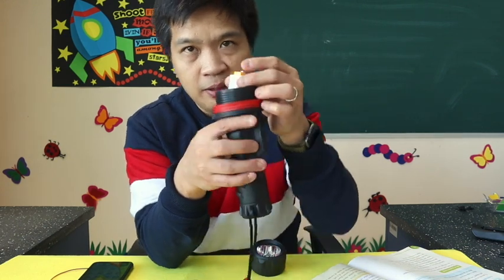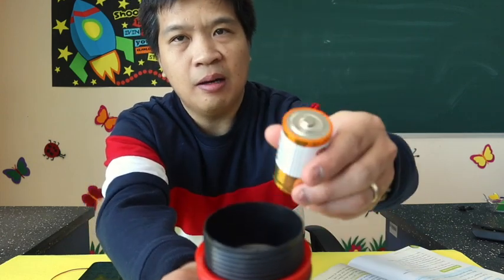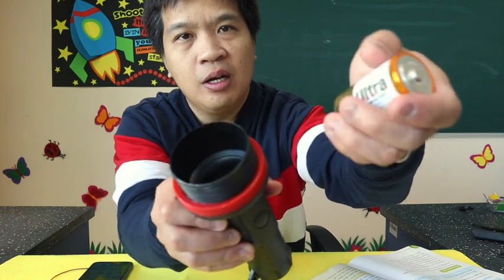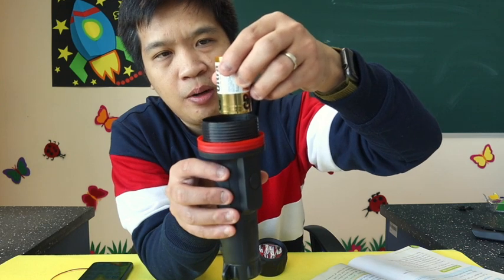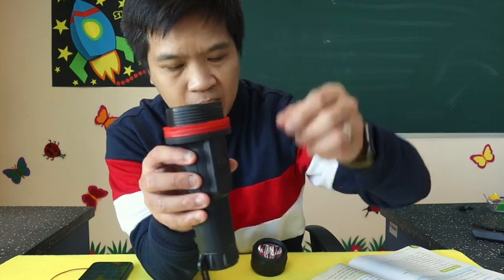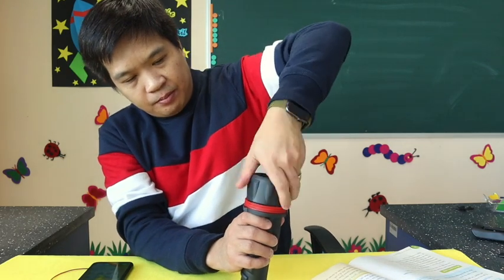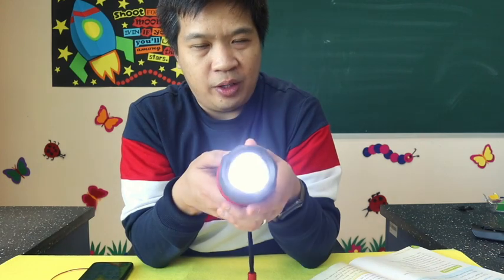Put it in. Let me show you. And then on top we have the positive terminal, and I'm going to put the negative terminal on top of the positive terminal. Let's see if it's going to work. Yes, it does work.